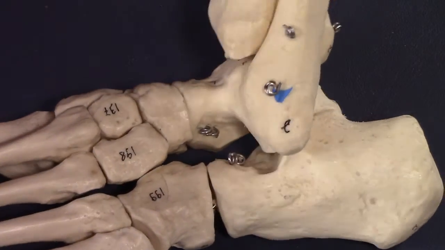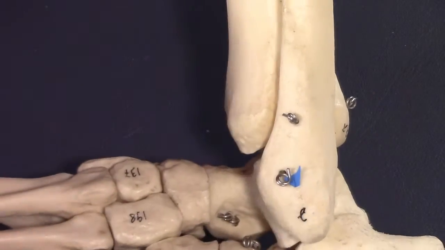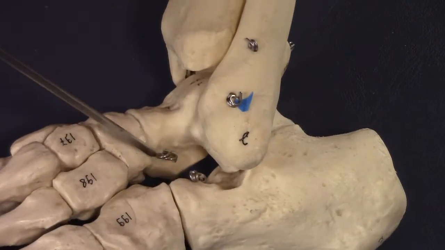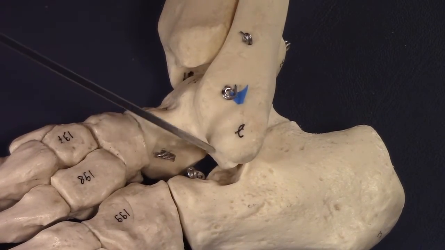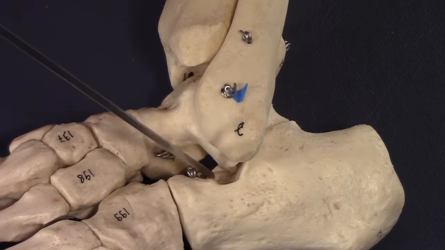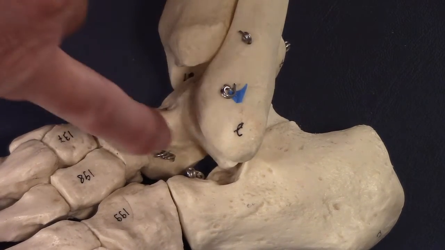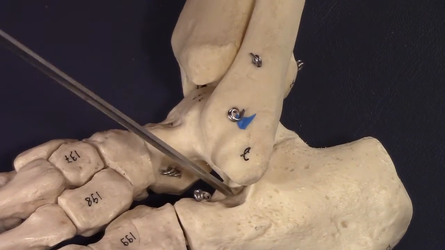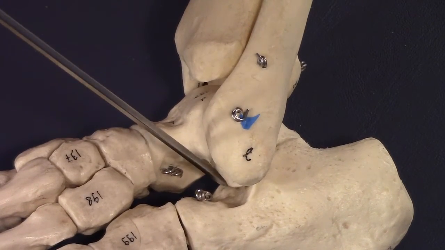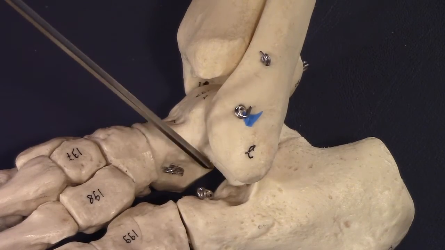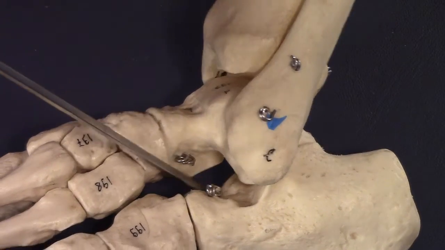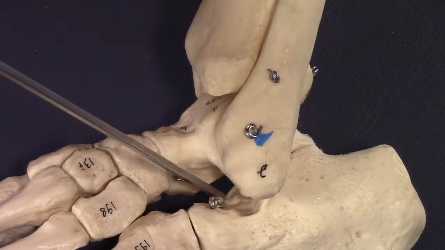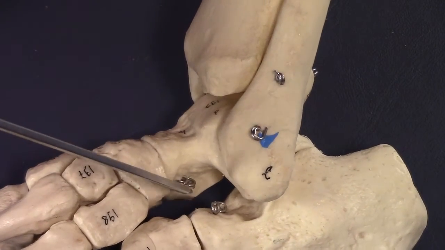Alright, now let's talk about an important hole here. And this one's a little exaggerated because the skeleton has some slack in it. An important hole right here. See this hole? What's that? Sinus tarsi. This is the sinus tarsi. Okay.